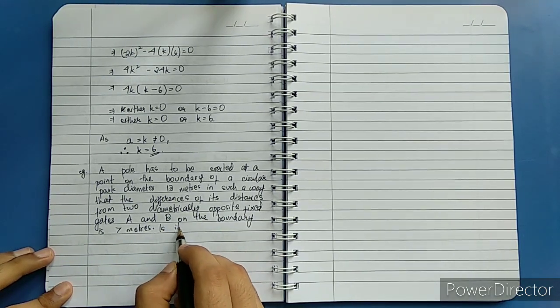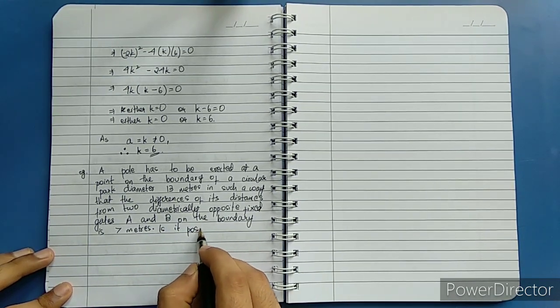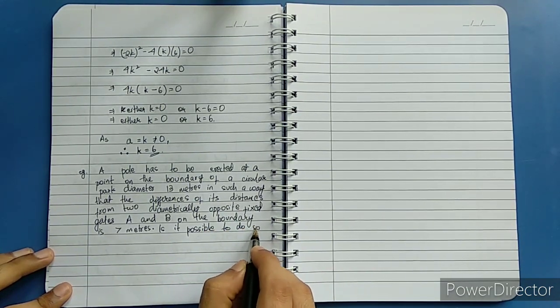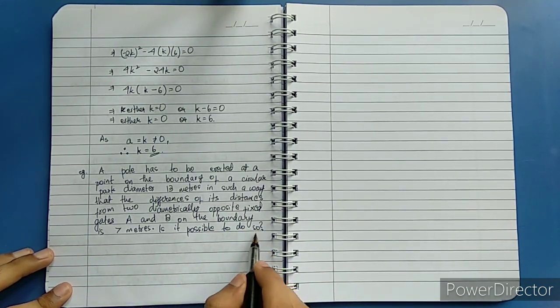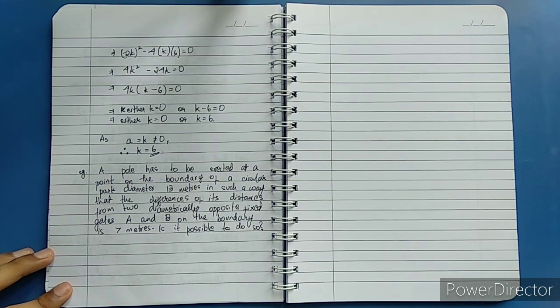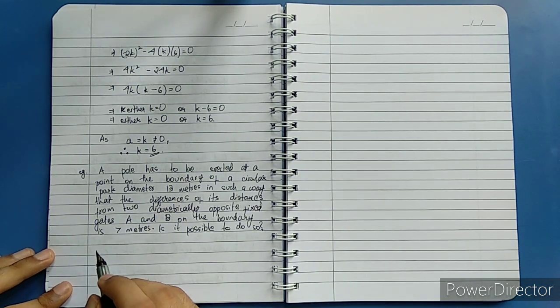Is it possible to do so? So whenever you are asked this question, that is, is it possible to do so, you need to understand that the first point that you will be checking is the discriminant. If the discriminant is greater than or equal to 0, then it will be possible, else it will not be possible.